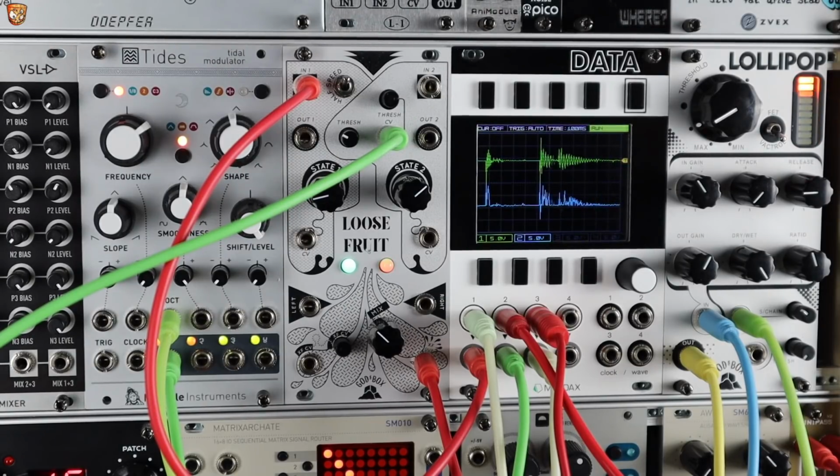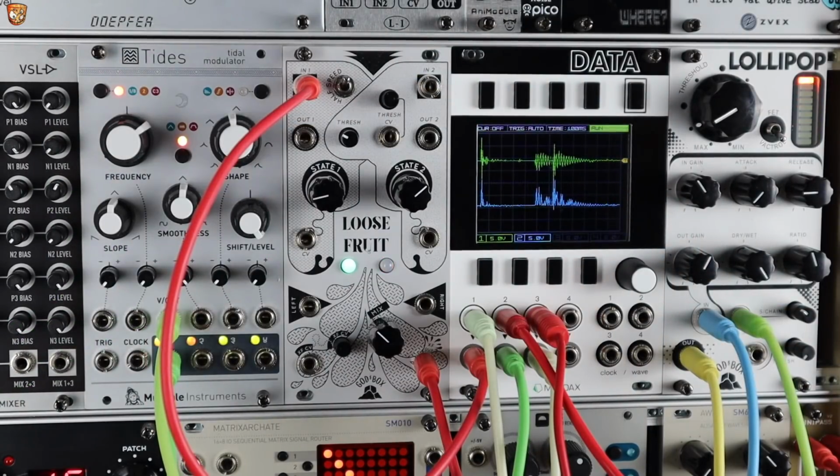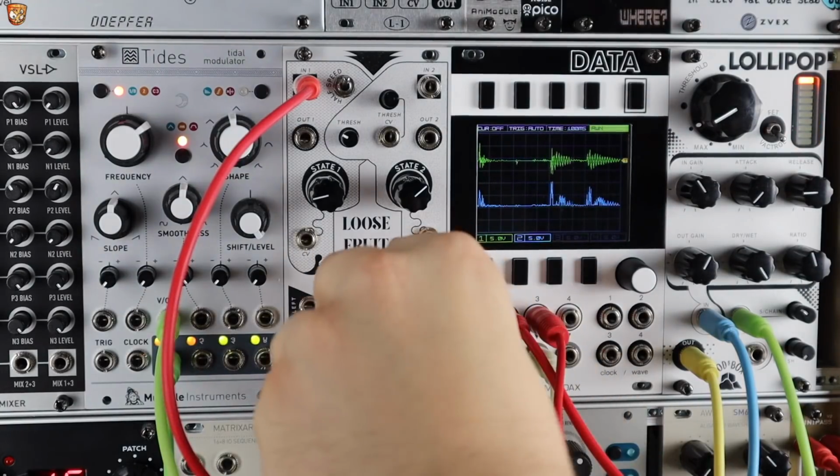So here's my dry drum sound. An already compressed mix of some analog drum sounds. Now going into Loose Fruit, I'm just going to remove this modulation. Here's what we're getting. And this is from the mixed crossfader output.